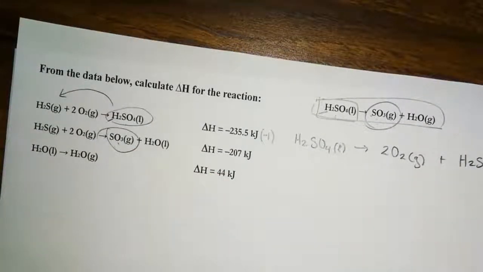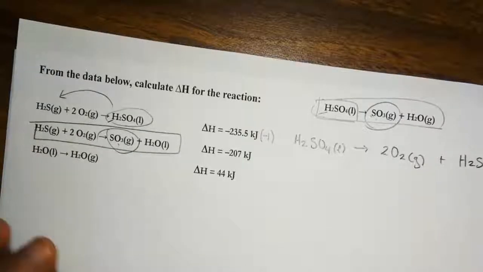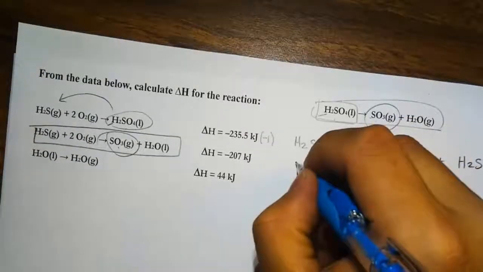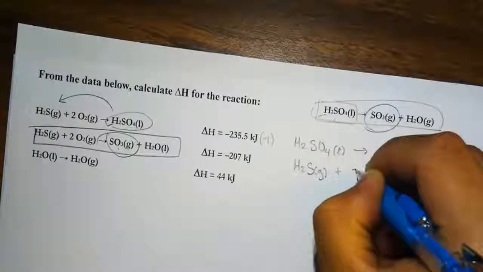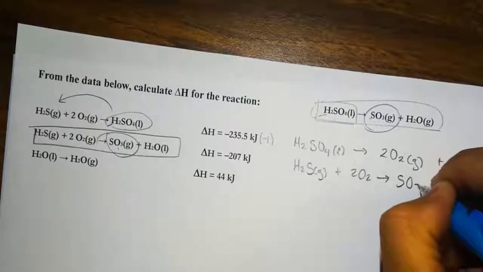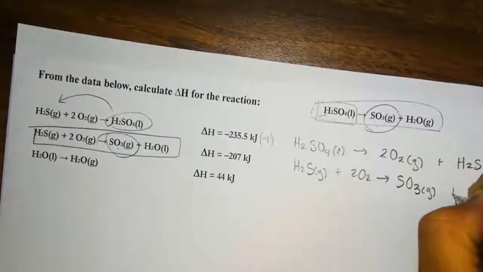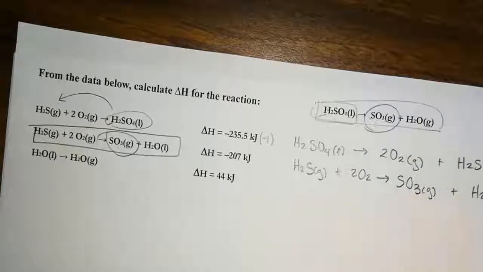No. So that remains the same. We can just box that out and say that it remains the same. Oh, let me rewrite it again so that we can see more clearly. H2S gas plus 2O2, so that we can cancel it out easily, right? SO3 gas plus H2O liquid, which is liquid. And we don't have to do anything to it.